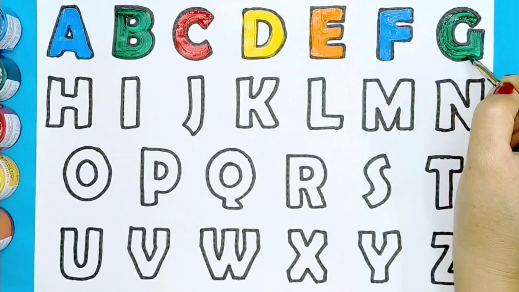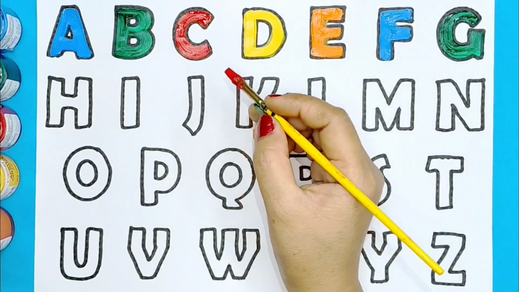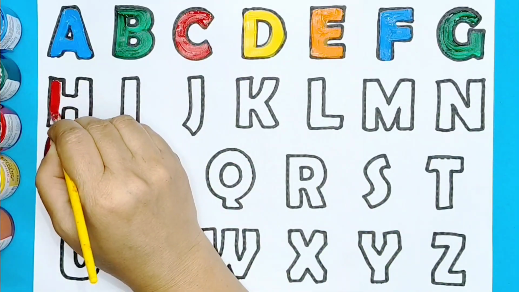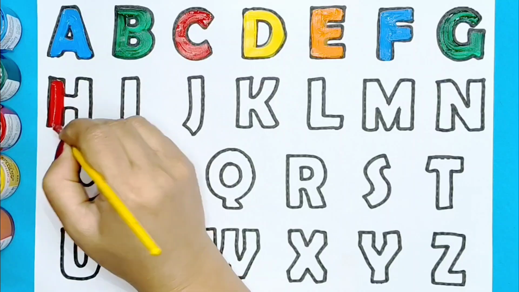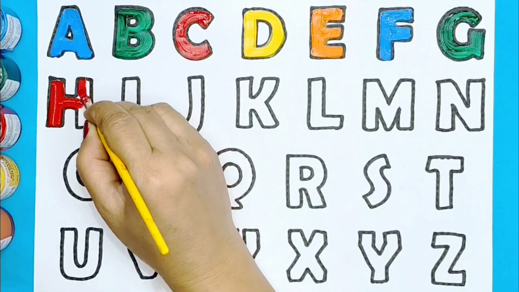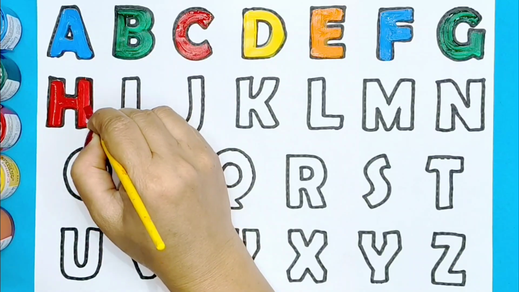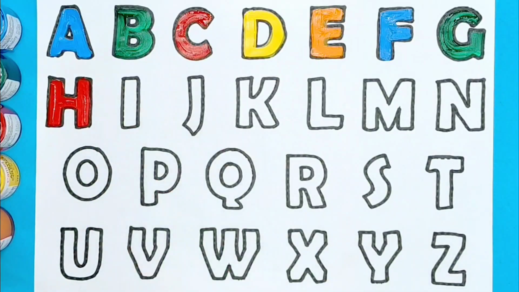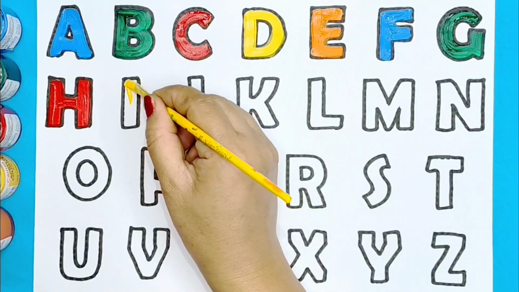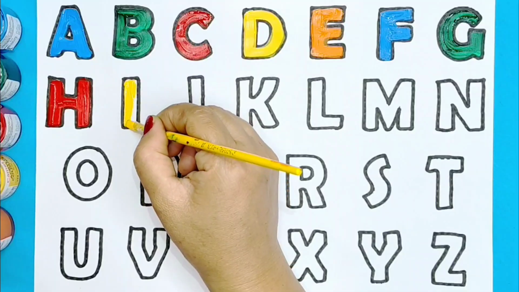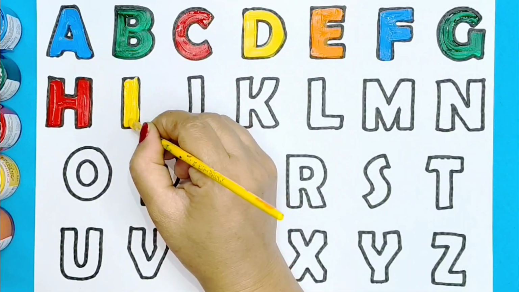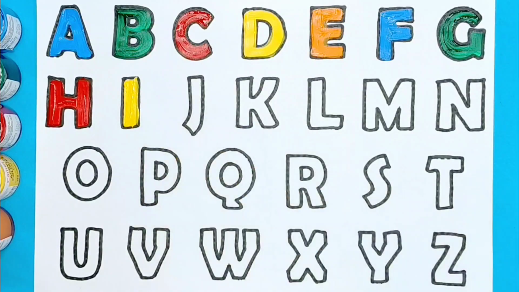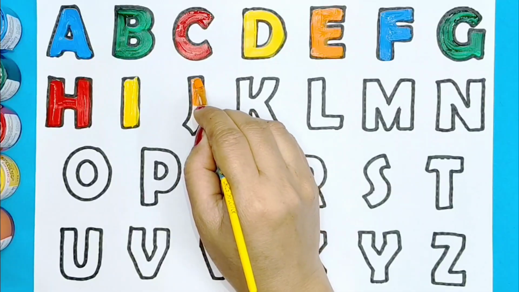G for goat. Red color. H for hen. Yellow color. I for island. Orange color.